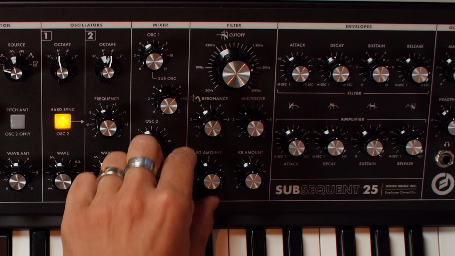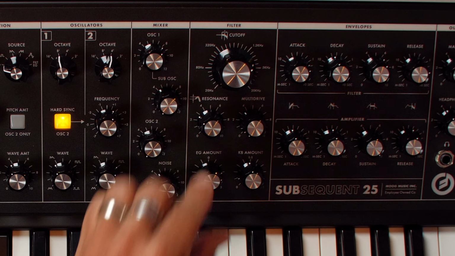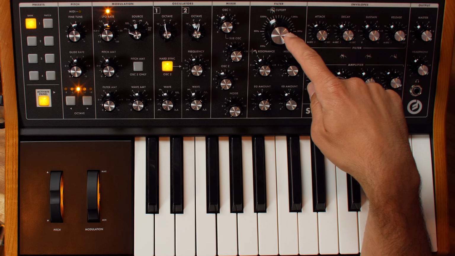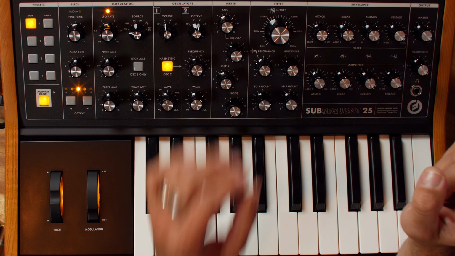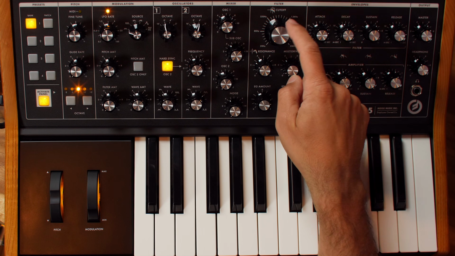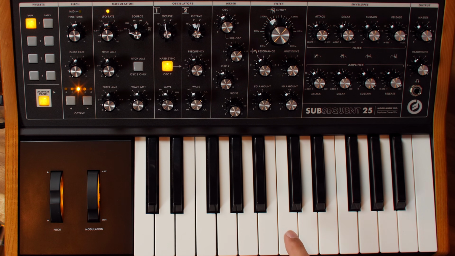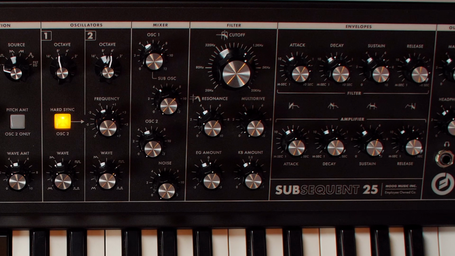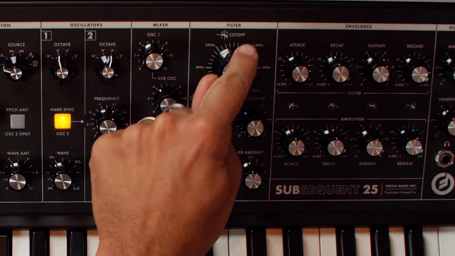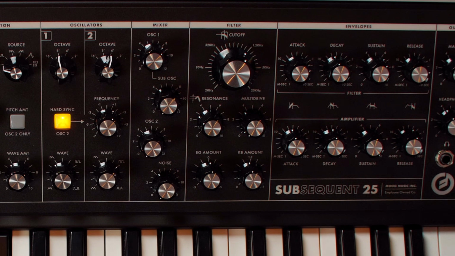So if our EG amount is set to, say, 3 o'clock here, what this is going to do is push our filter cutoff even farther past this point. And we'll hear that if I play a note now. Now if I turn EG amount all the way off, that's where our filter is set at right now, at 1.2 kilohertz.